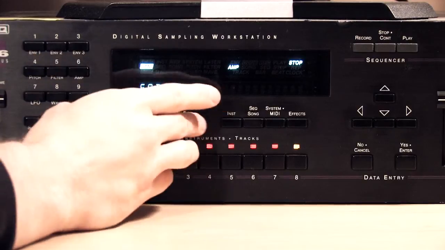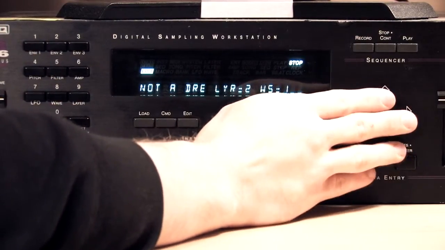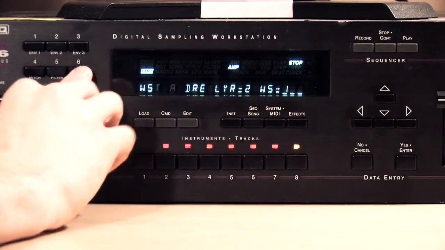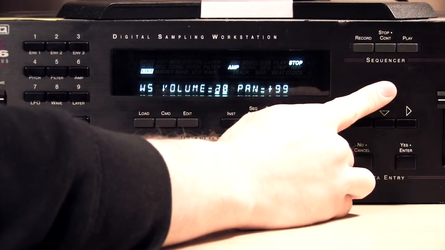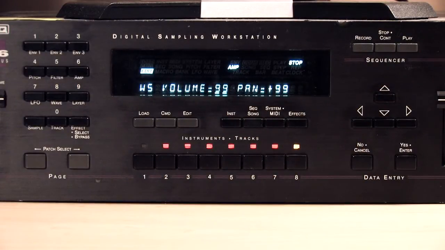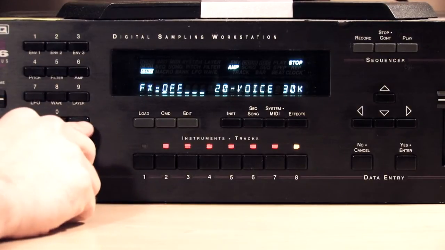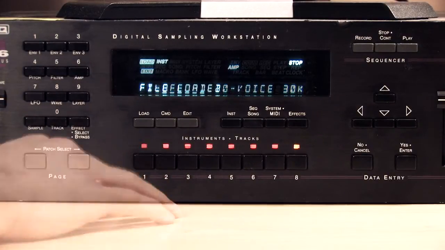Perfect. Now, if we go back to our other wave sample, edit amp, put the volume back up, play them back. This is not a dream. That's absolutely perfect. So our instrument's all set, and we're now free to apply effects to all the other instruments.